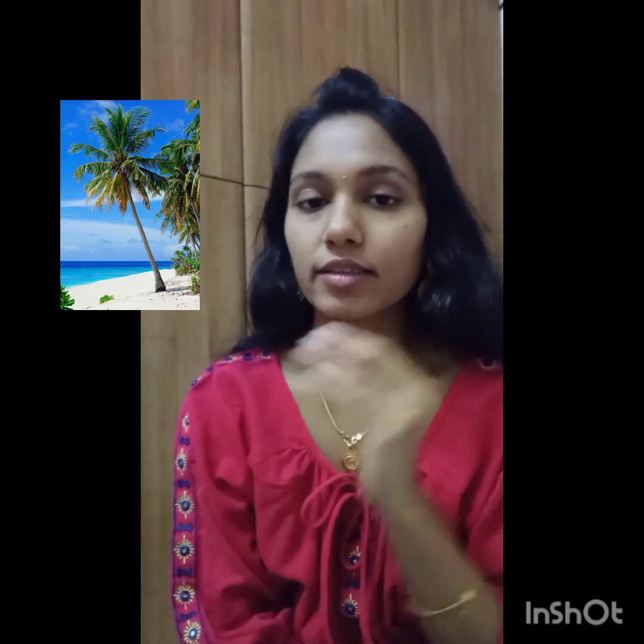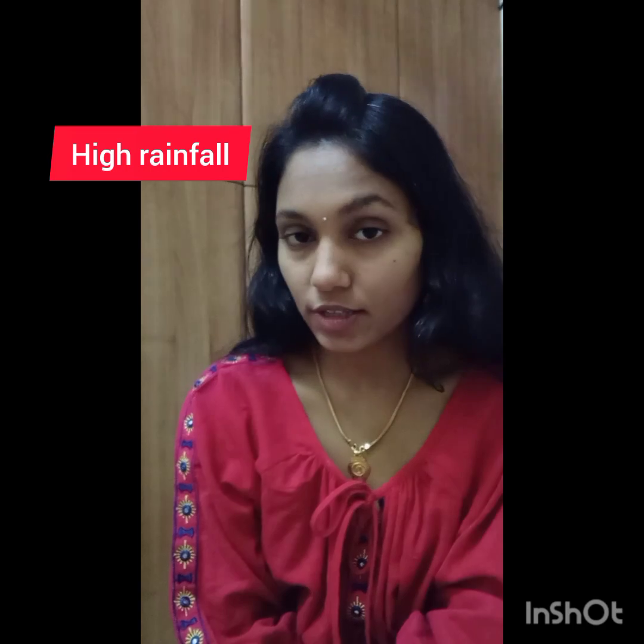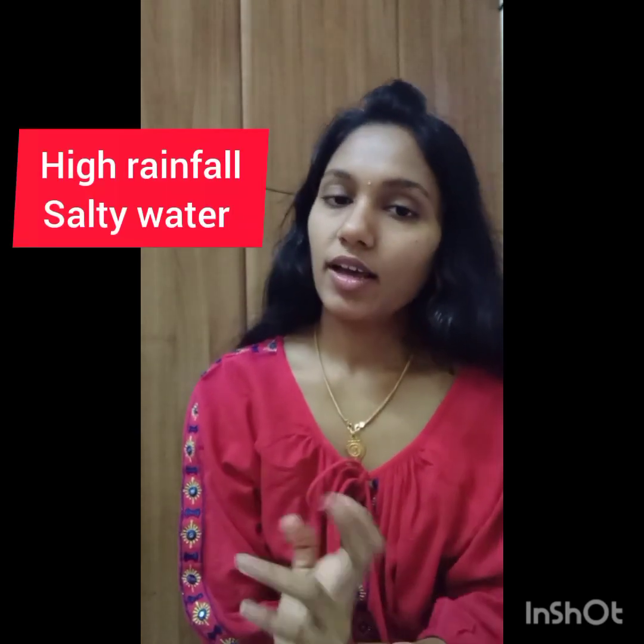What is the speciality of these places? You can see they are near to the sea. So in these areas the water becomes salty. And one more thing is in these areas they may receive high rainfall. Okay, these two points you have to remember. This area may receive high rainfall and also the water in these areas is salty.